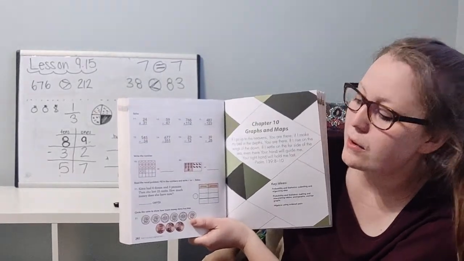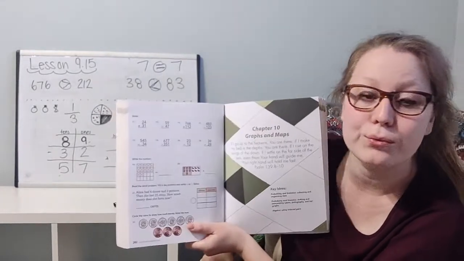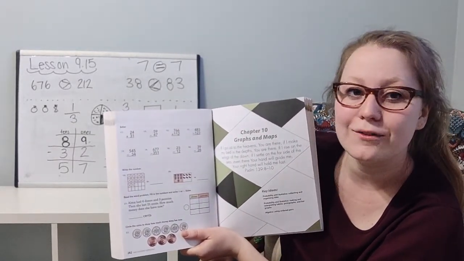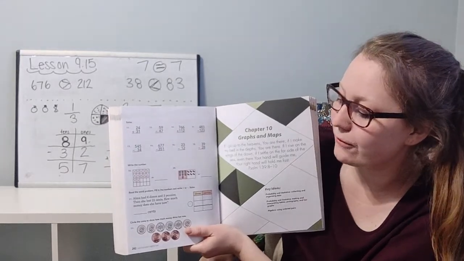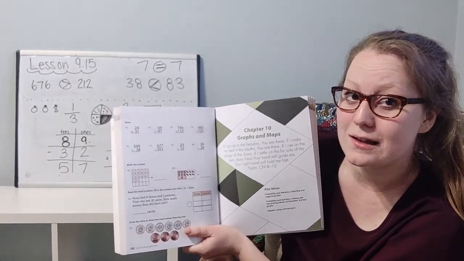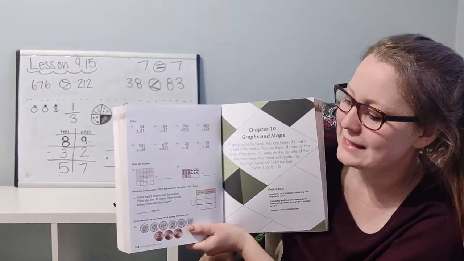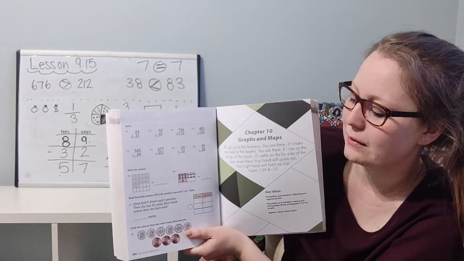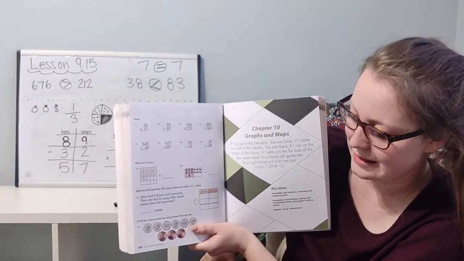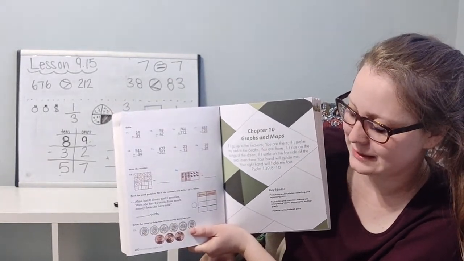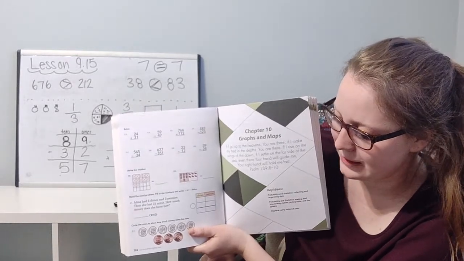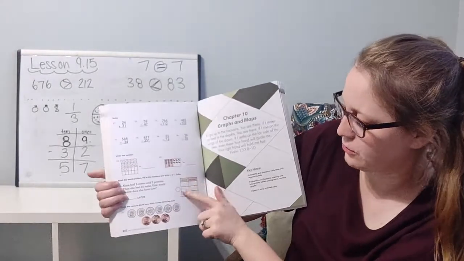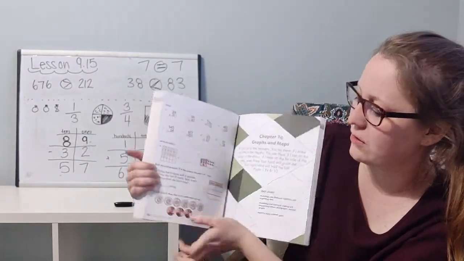Then we have a word problem. I will read the word problem for you, but I would like you to try and find the important information and decide if you are adding or subtracting on your own. It says, Alma had 6 dimes and 3 pennies. Then she lost 21 cents. How much money does she have now? So you write out your adding or subtracting question here and write the answer on the line as well.